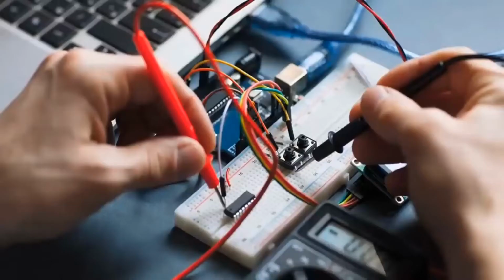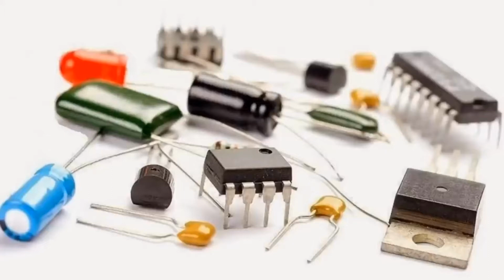Hello, this is a 1 hour complete basic electronics course. In this video we are going to discuss the basics of electronics, the basic components of electronics, how these components work and how to use them on circuit boards. What is the function of each electronic component in a circuit?